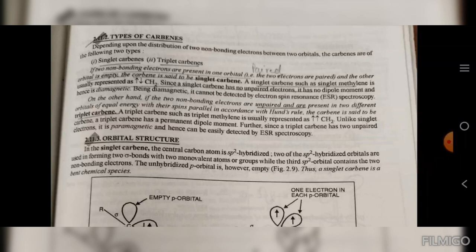A singlet carbene such as singlet methylene is usually represented as CH2. Since a singlet carbene has no unpaired electron, it has no dipole moment and hence it's diamagnetic. Being diamagnetic, it cannot be detected by electron spin resonance (ESR) spectroscopy.